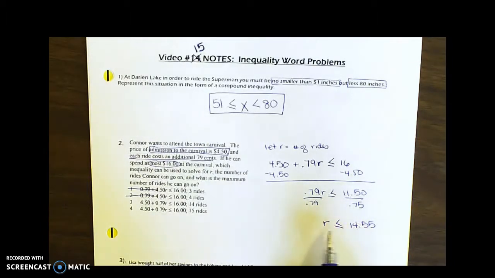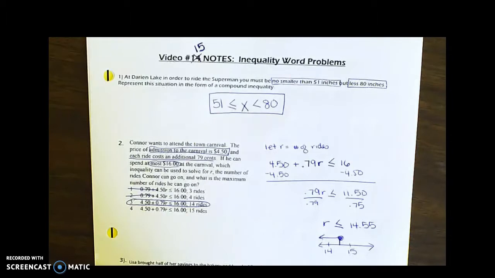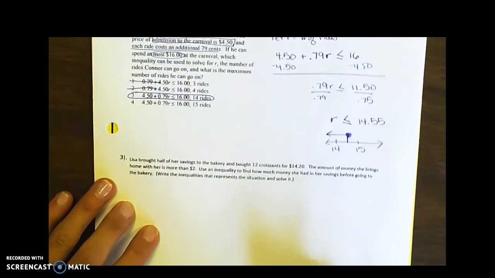Now R is less than or equal to 14.55. That means, can R be 15? No, because 15 is going to be greater than 14.55. So you actually have to round down here because R is less than or equal to. In other words, another way you could do this is we could set up a number line. So 14, 15, and 14.55 would be about here, and you would have to shade this way. So 15 would not be in the solution, so it would have to be 14. We've got it. Okay, next up.